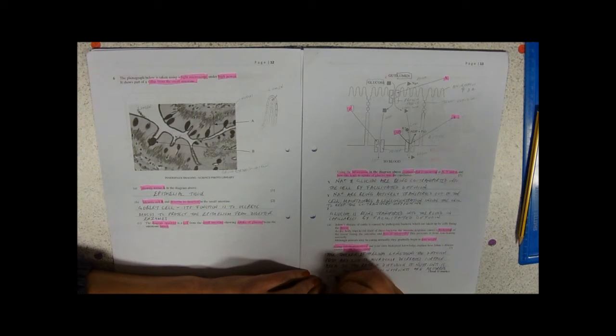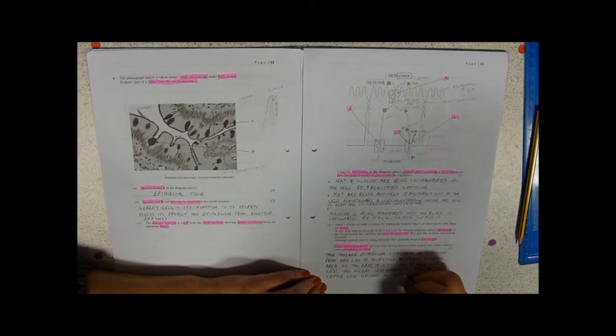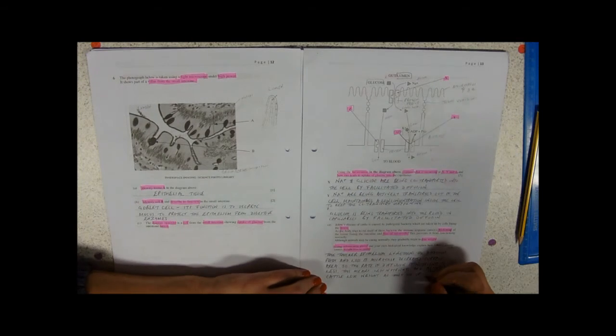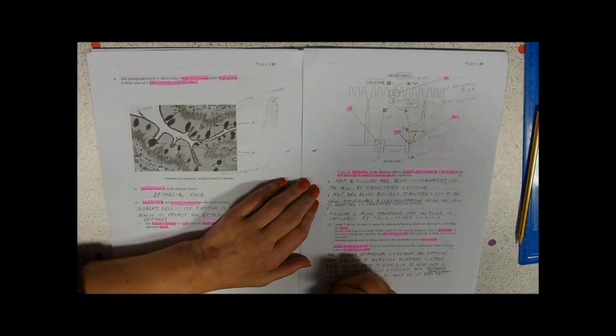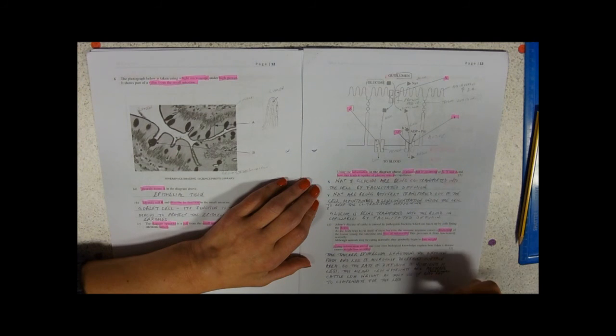What are we looking at? Cattle. Cattle lose weight as they use up body fat to compensate for less nutrient absorption.